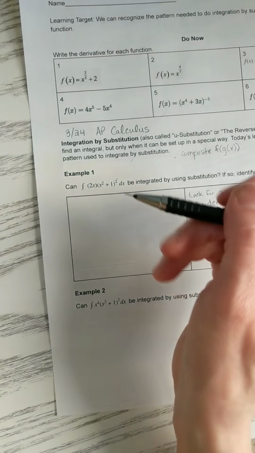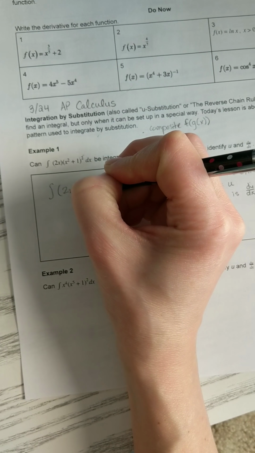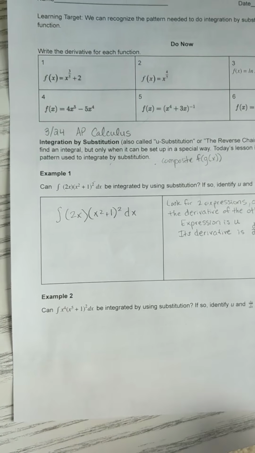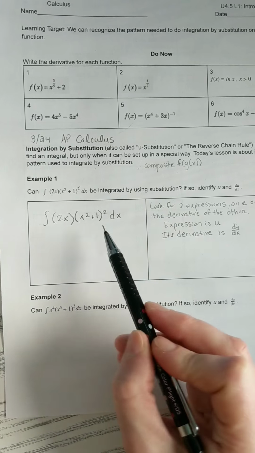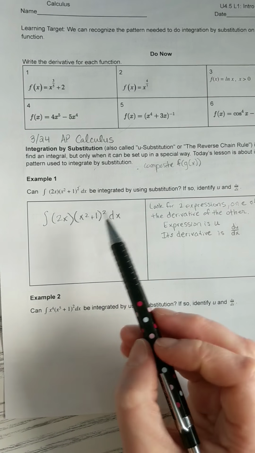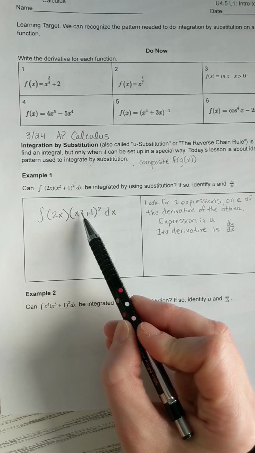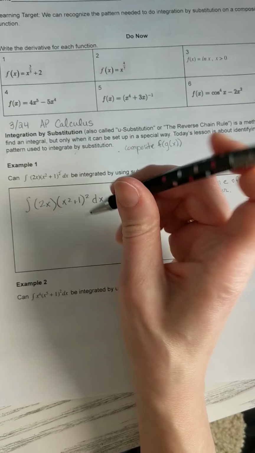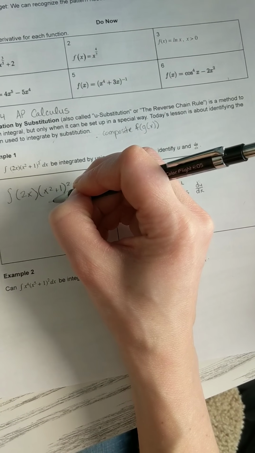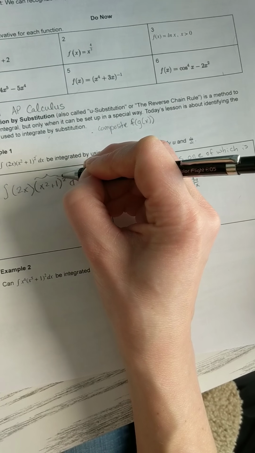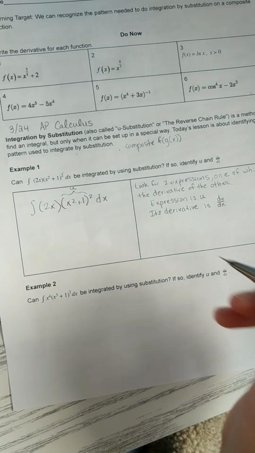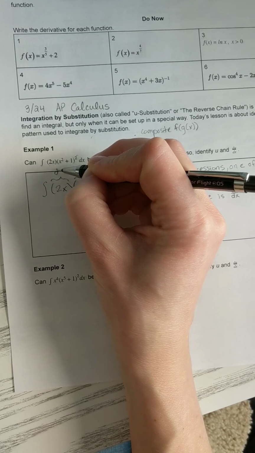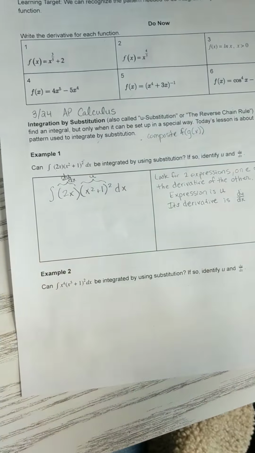All right, so let's look at the problem they gave us. The integral of 2x times (x squared plus 1) squared dx. I'm looking for one of these expressions to be the derivative of the other. What I notice right off is that the derivative of x squared plus 1, using the power rule, is going to be 2x. So I'm going to call this u. The derivative of u I can see also in here. It's called du/dx.